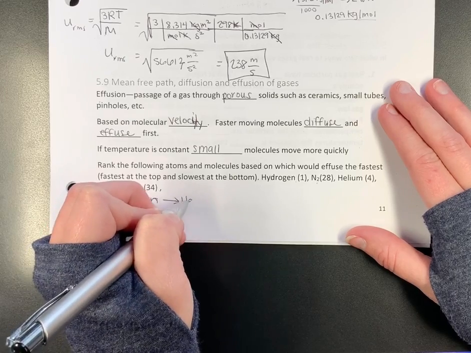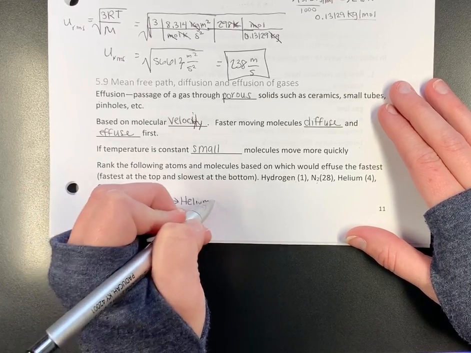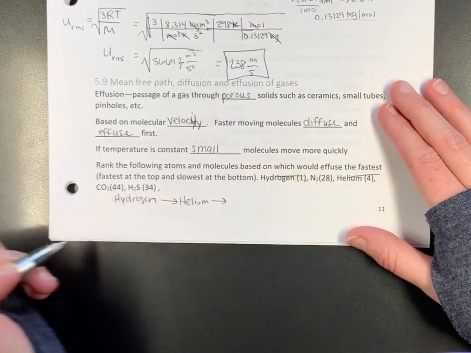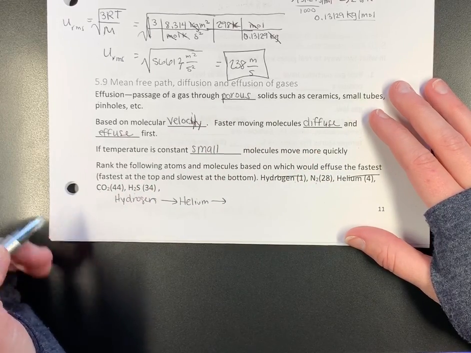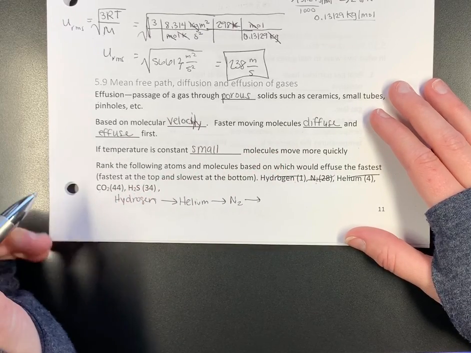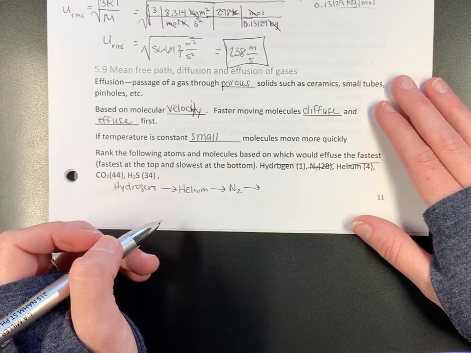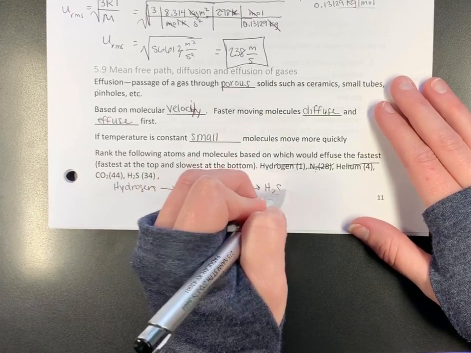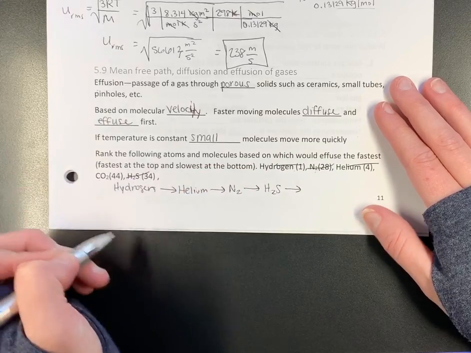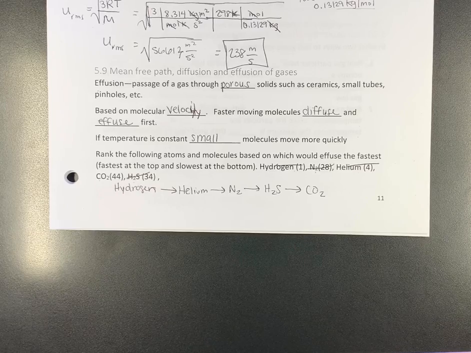Helium. Really, it's just a matter of counting up and putting these in numerical order. Hydrogen, then helium, then what? Nitrogen. Then what? H2S, hydrogen sulfide. And lastly, carbon dioxide. Just put them in order of molar mass. The smaller one moves faster. That's what we decided.